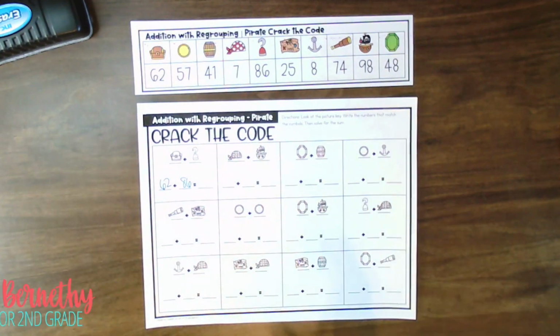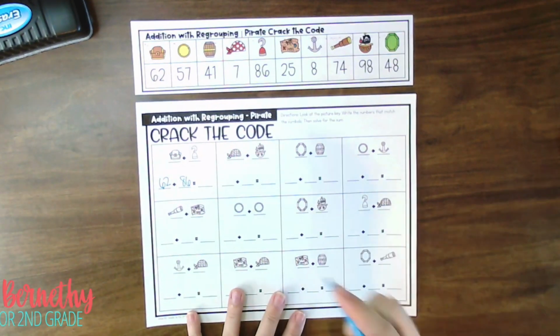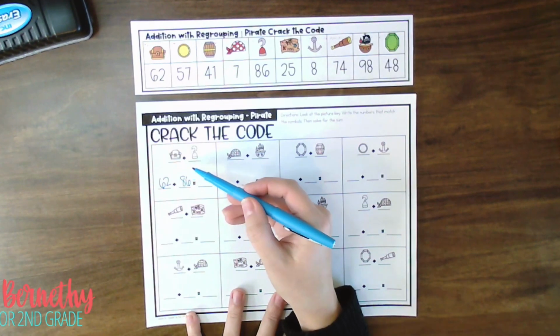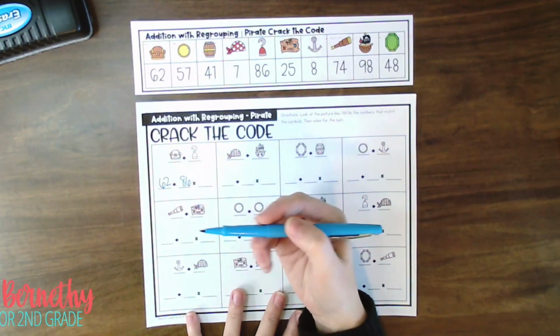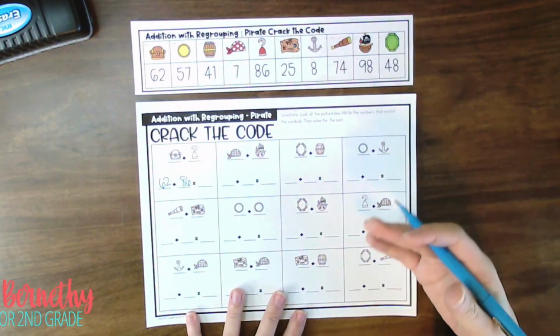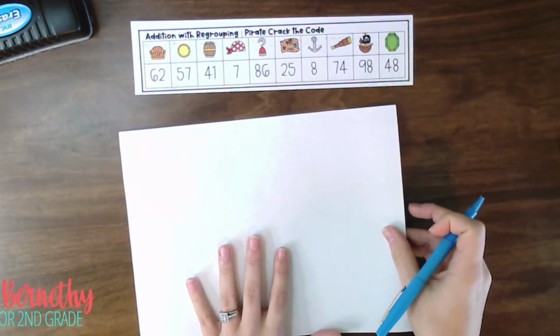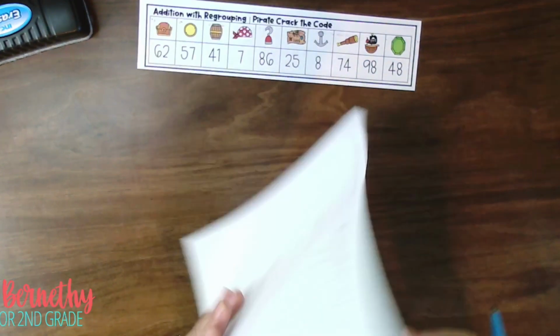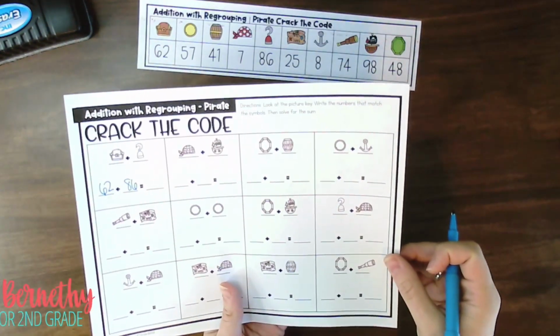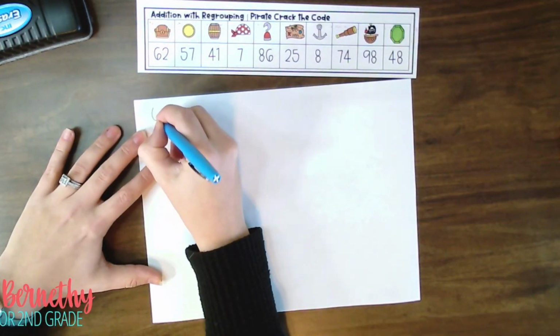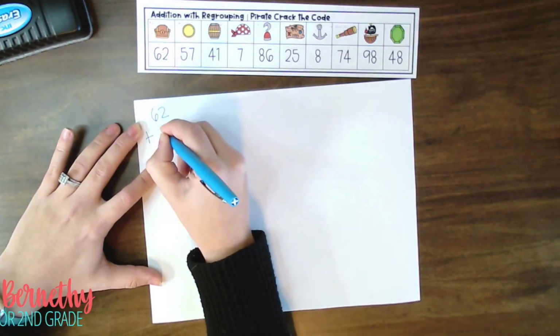Now, for them to use this strategy, there's not a whole lot of space right here for them to actually solve the problem. So I like to encourage students to either use a piece of scratch paper or they can utilize the back of their recording sheet. And so that's what we are going to do. So let's see, our example is 62 plus 86. And this time I'm actually going to write it vertically.